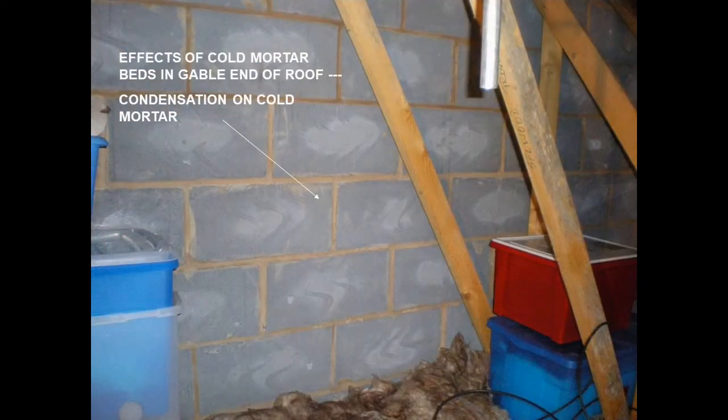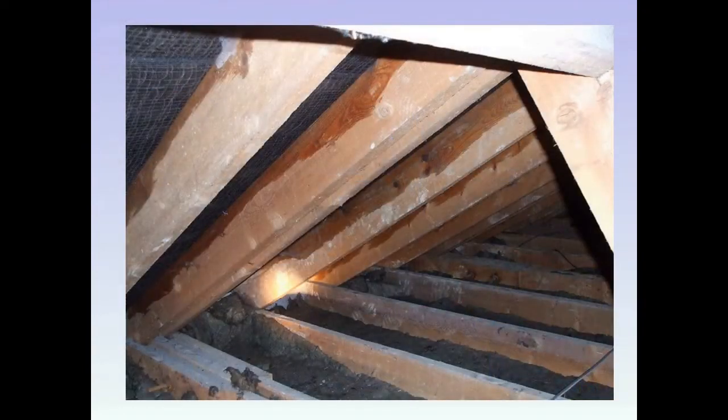And this is rather an interesting one. It's the effects of cold mortar beds in the gable end of a roof. The condensate was forming onto the colder mortar and soaking into the lightweight blocks. More condensation, been condensating on the lining and then soaking into the timber.